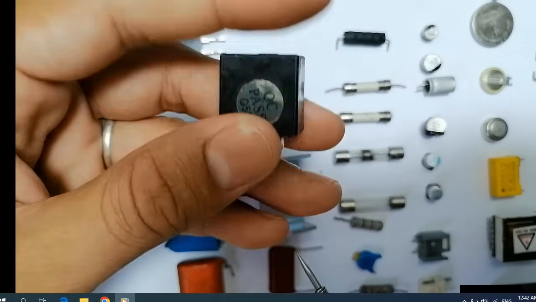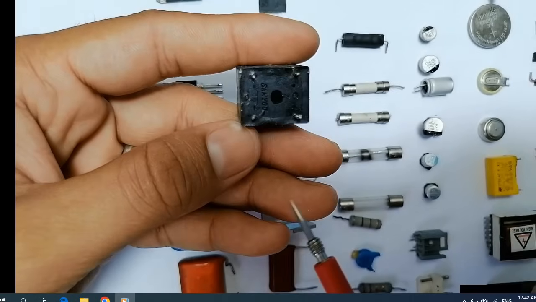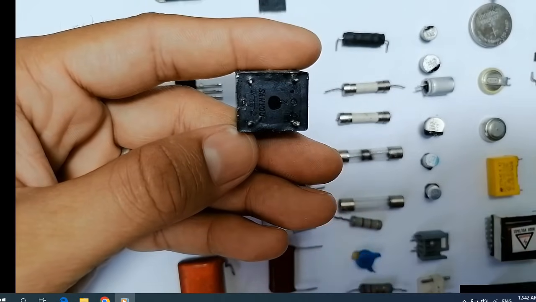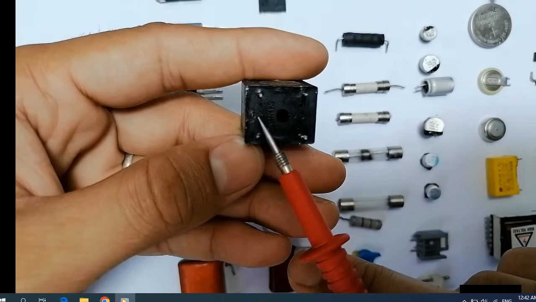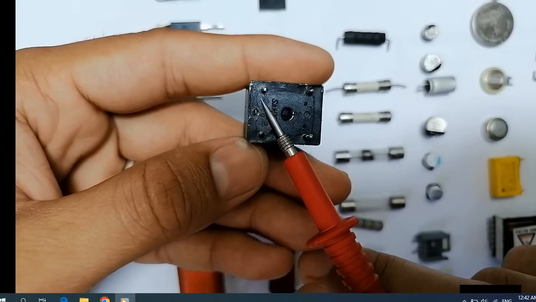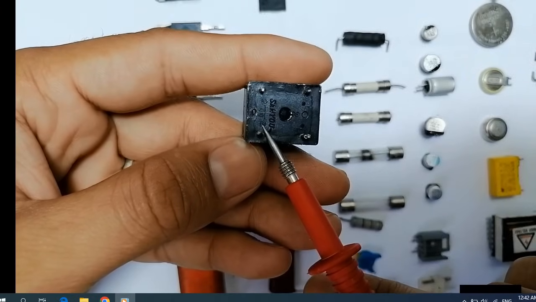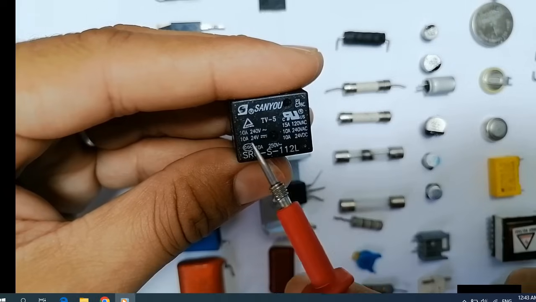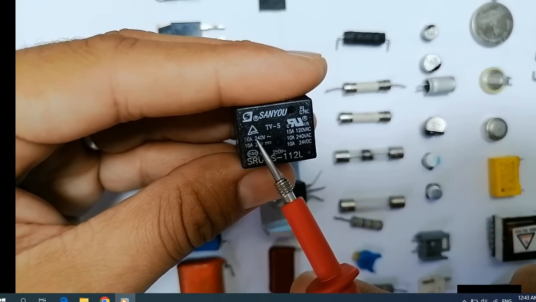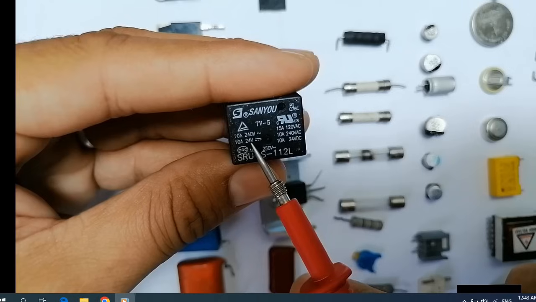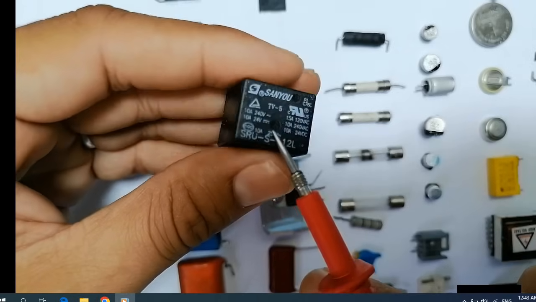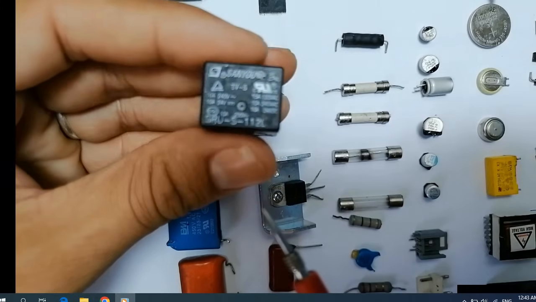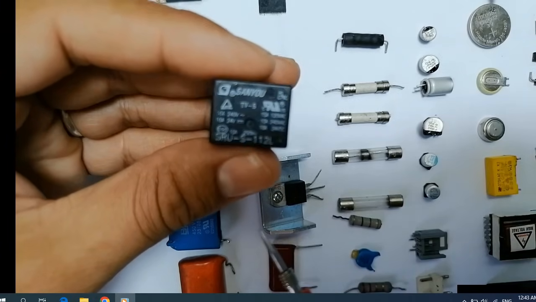Now we have the relay. As you can see, this is the relay. Basically the relay contains 4 pins, 2 pins for the inductor, as you can see here, and the other 2 pins are basically for a switch. The relay has some characteristics: the voltage here is 24 volts and 10 amps. So this relay transforms 24 volts to 240 volts.